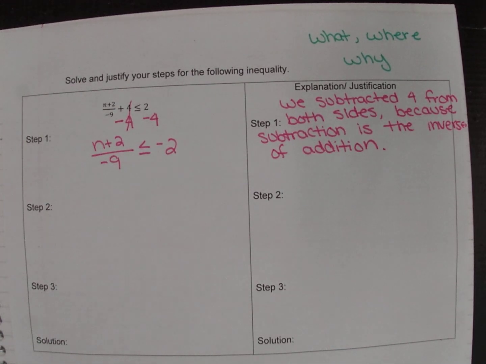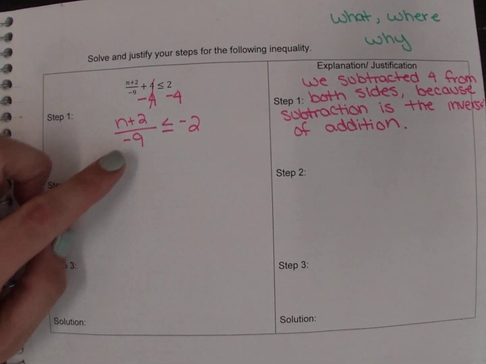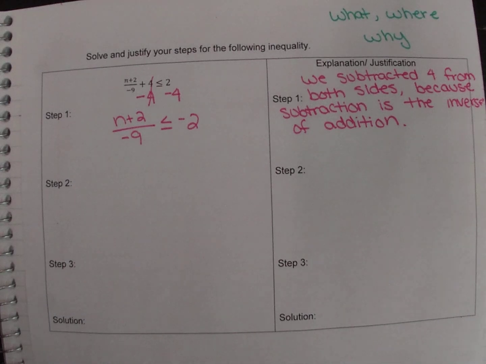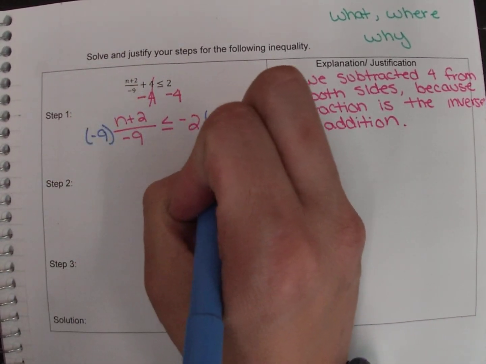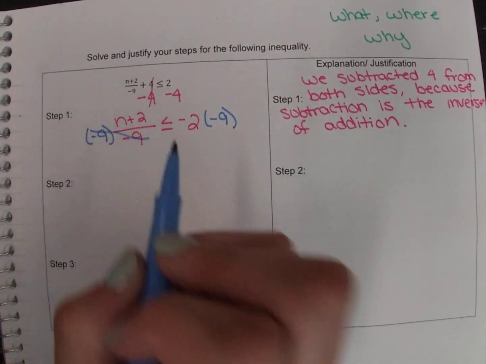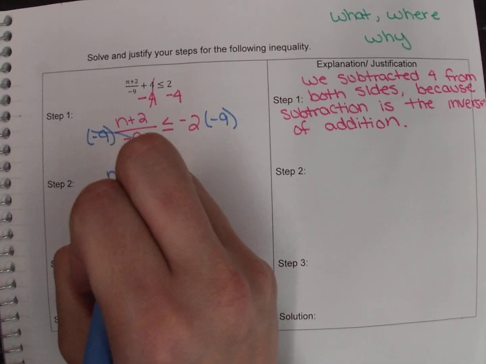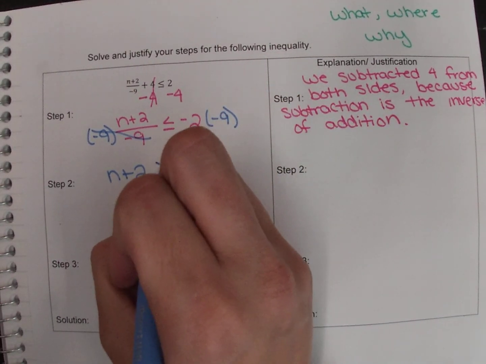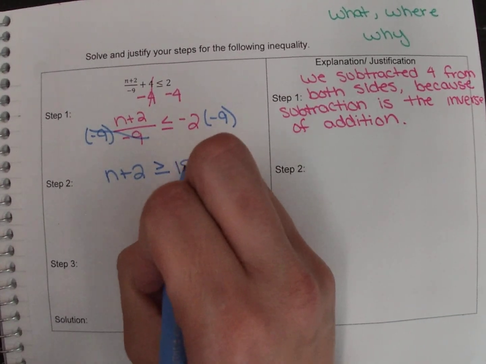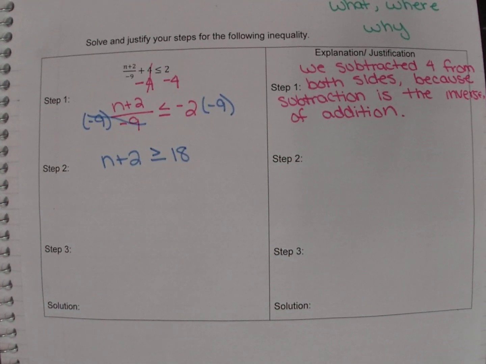Okay, then we're gonna go to our next step. Now we're gonna have to move this denominator. So we're gonna undo dividing by -9 by multiplying by -9. Okay, so those cancel. Is multiplying by -9 a reason to flip the sign? And our answer there should be yes. So that inequality sign is gonna flip directions, and we'll get a +18.